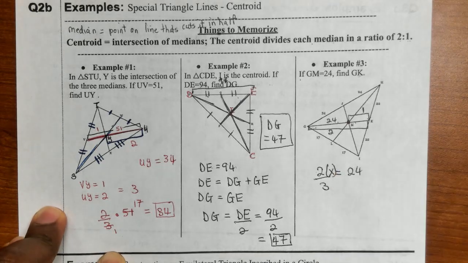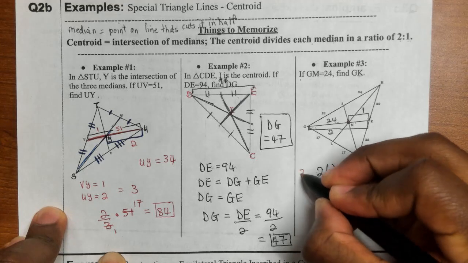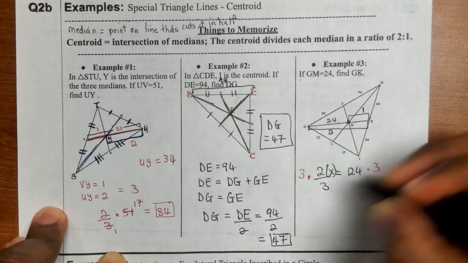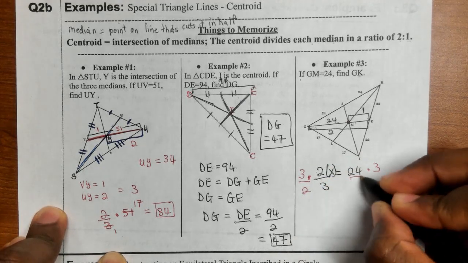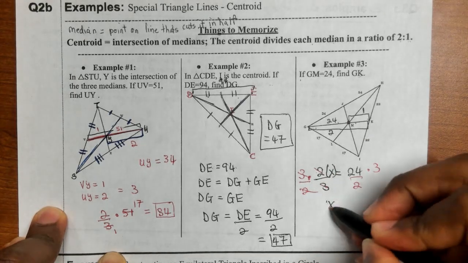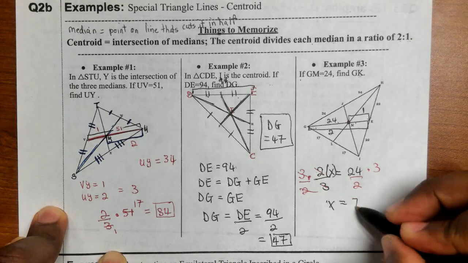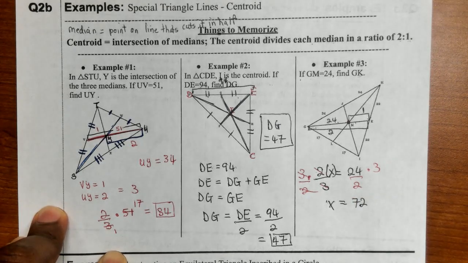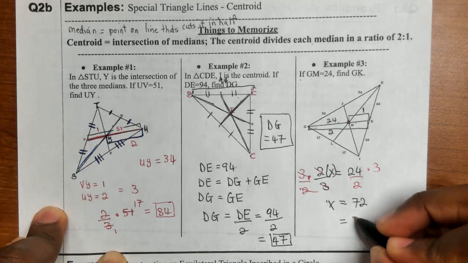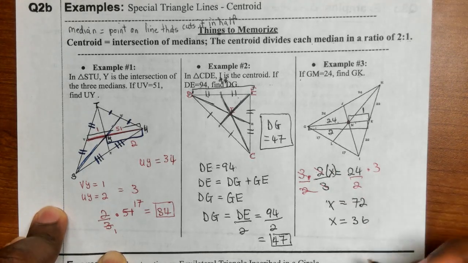So to find x, I would need to get rid of the fraction. To get rid of the fraction, you multiply by the denominator and then divide by the numerator. So x will be equal to 3 times 24 is 72, and 72 divided by 2 is 36. So the amount that we had before, x, was 36.